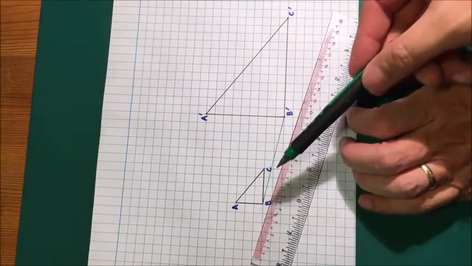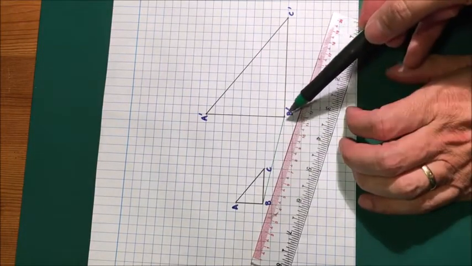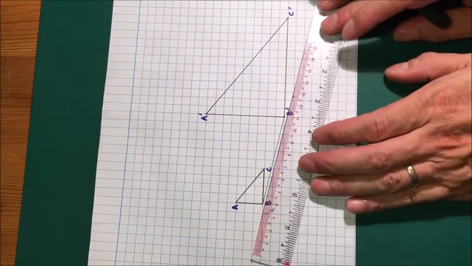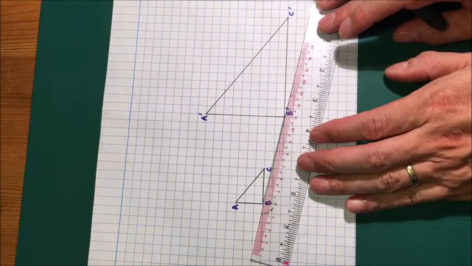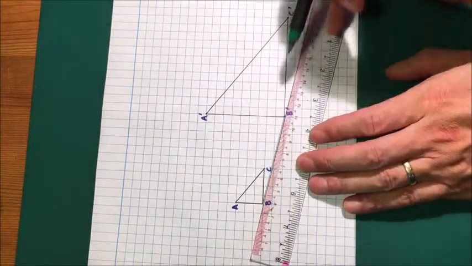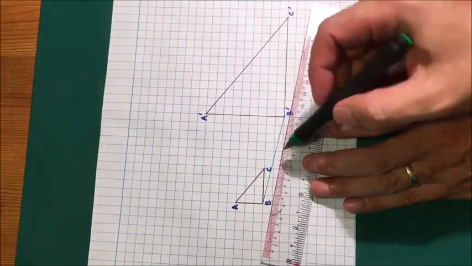So I can already see that somewhere along this line is going to be the center of enlargement. You can already see that somewhere along here it can't really be.